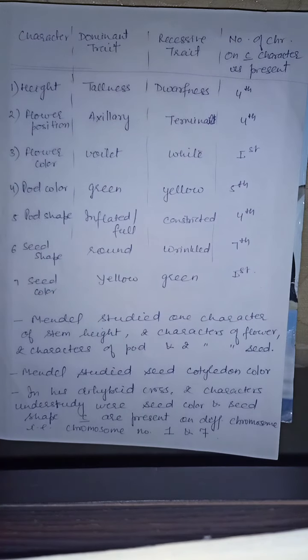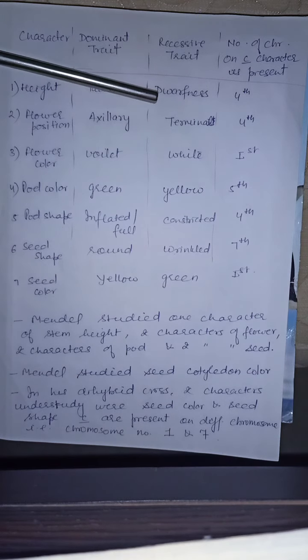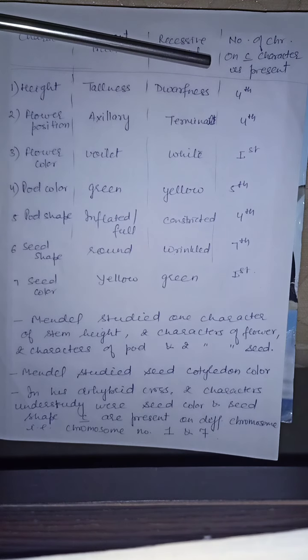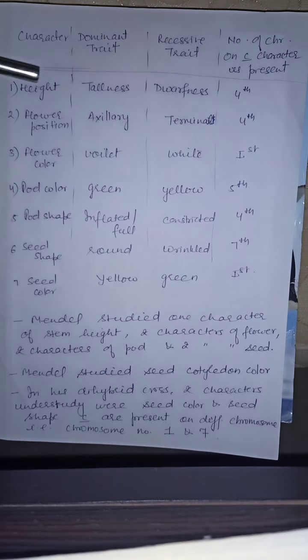This table represents the characters which Mendel studied in pea plant. He studied height. In case of height, the dominant character is tall and recessive is dwarf. The number of the chromosome on which this character, height, is present is the 4th chromosome.